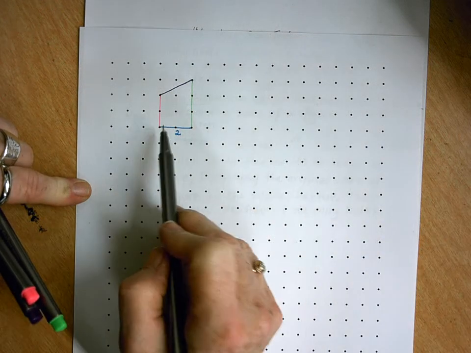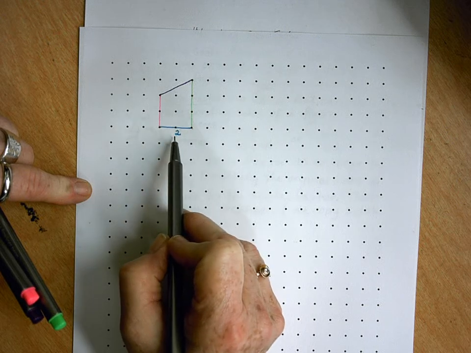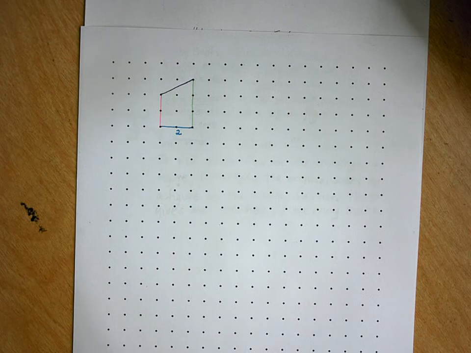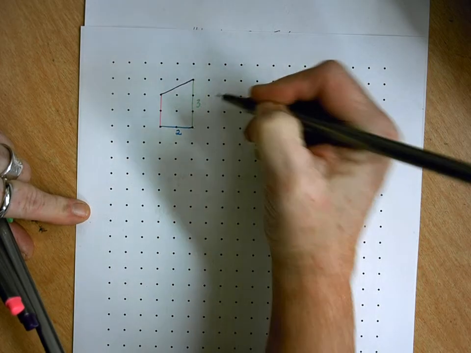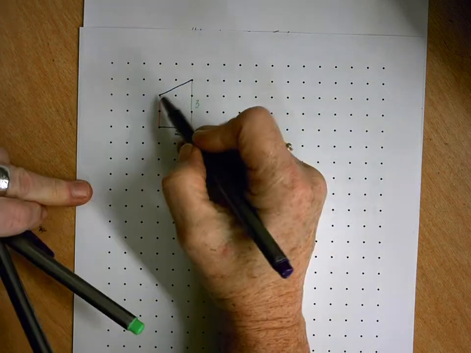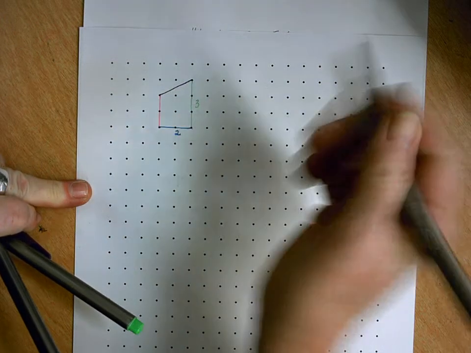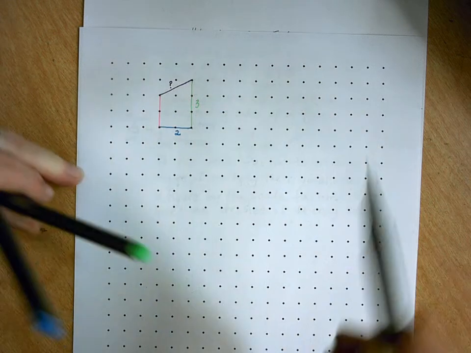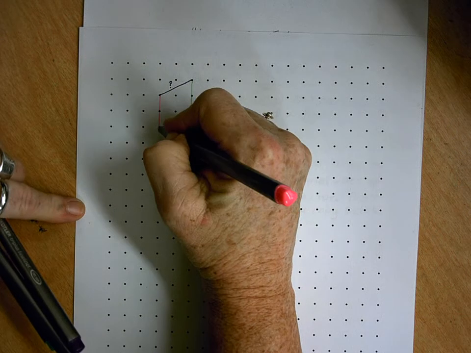A common mistake is for kids to count the dots. Then they would go 1, 2, 3, and they would call this side 3. That's not true. We count the spaces in between. So this is 1, 2, 3. Now honestly, I don't know what this length is. It's not connecting the dots, it's going diagonally. Its length is a square root, so we're just going to put a question mark on that one. And then finally, this one right here, 1, 2.